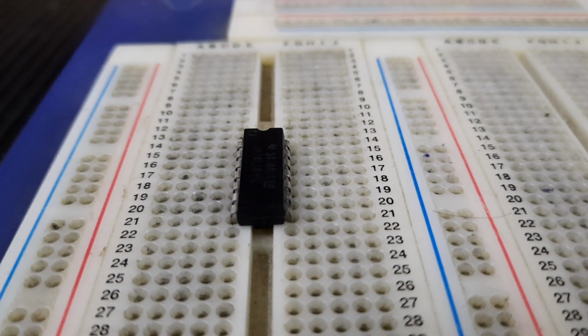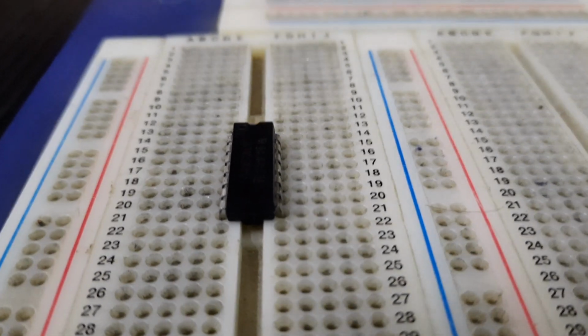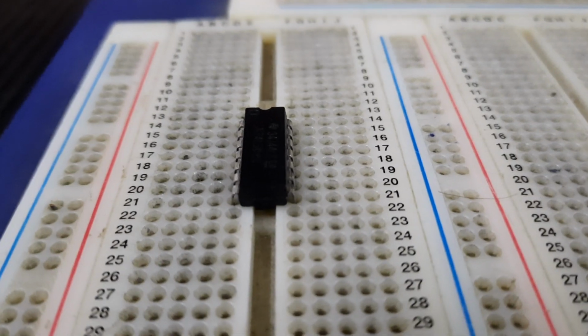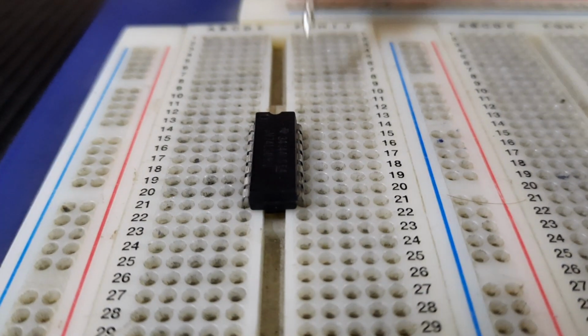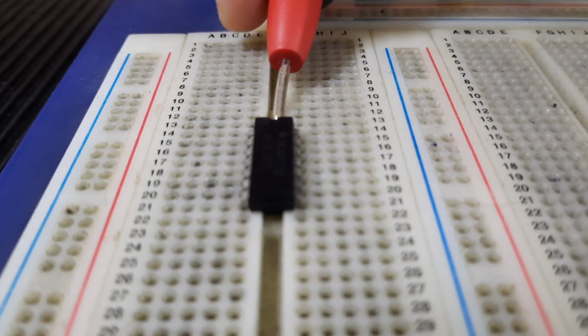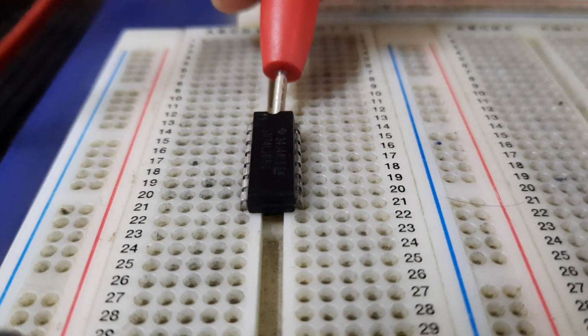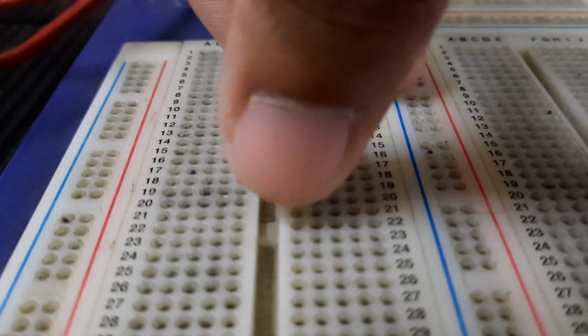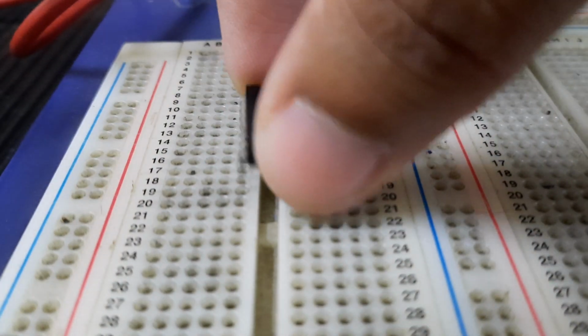So while removing it, good practice is to use a ball pen or any pointy thing, and give a slight push so that it is easily removed. Now I will place it again.